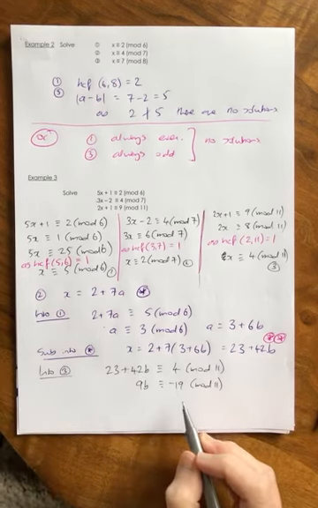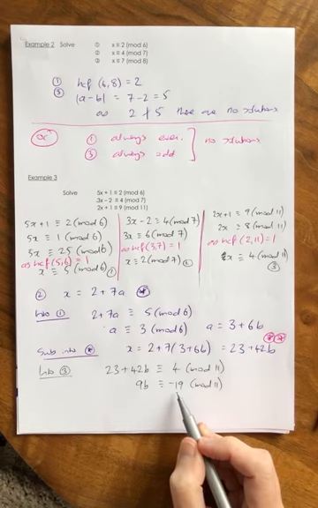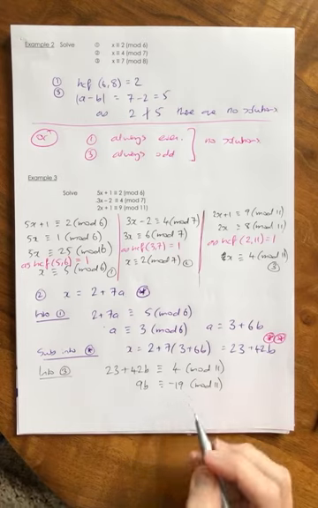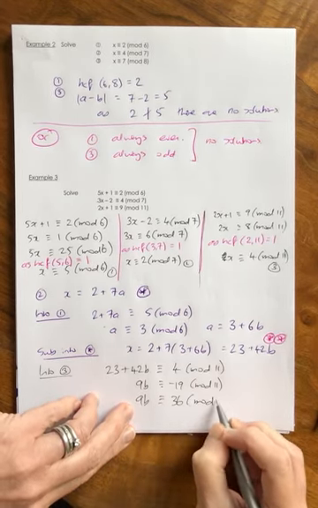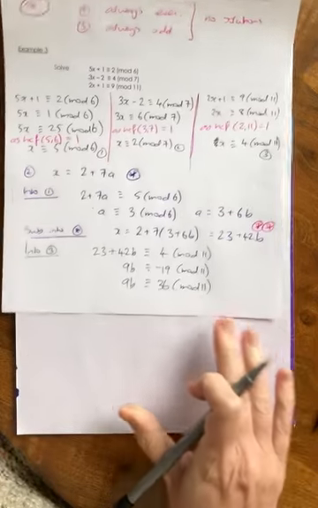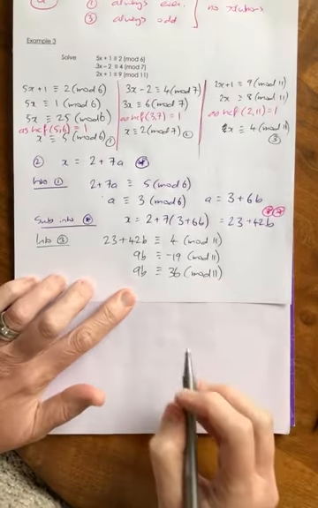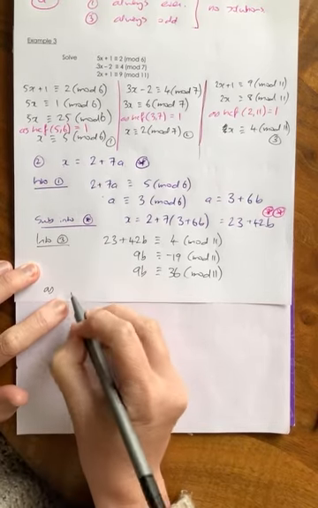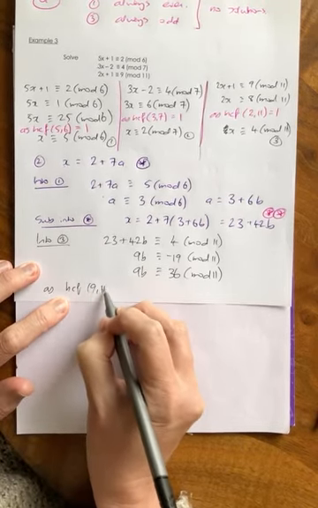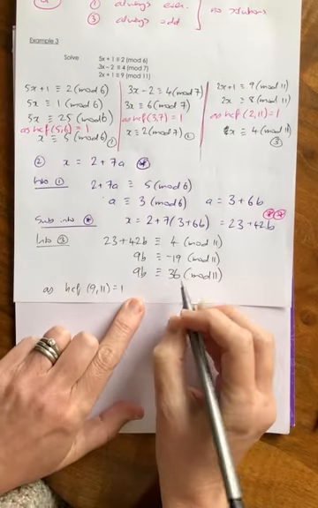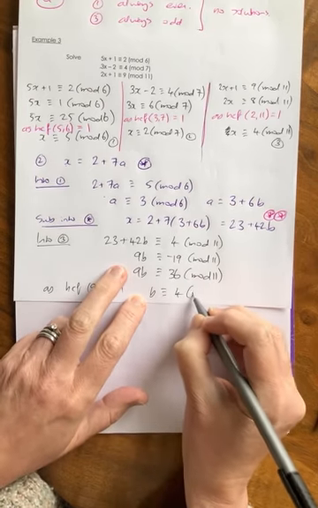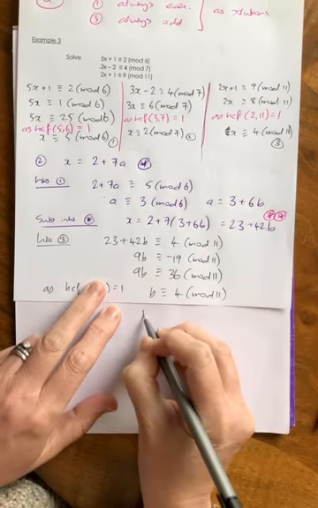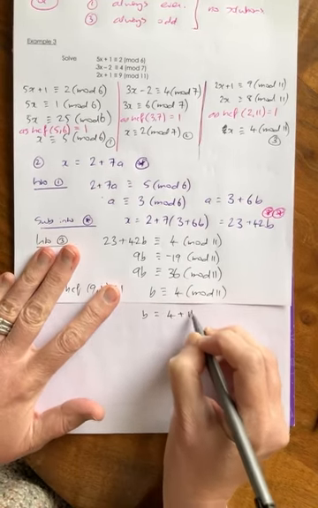I need this to be a multiple of 9. If I add 22, that gets me 3. If I add on 33, 36. 9b is congruent to 36 mod 11. Just need a bit more room. And as the HCF of 9 and 11 is 1, I can divide both of them by 9 to get 4 mod 11. So b is equal to 4 plus 11c.